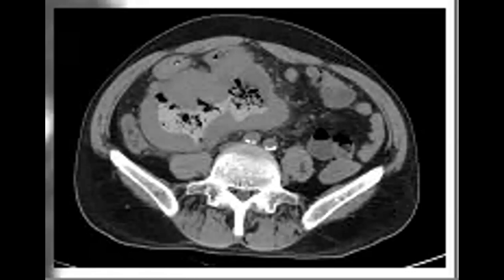In the opposite side, adenocarcinoma usually has focal, not diffuse, thickening, and usually there is obstruction. That's why, if you remember with me, sometimes we have intestinal obstruction, secondary to what? Secondary to carcinoma. Yes.